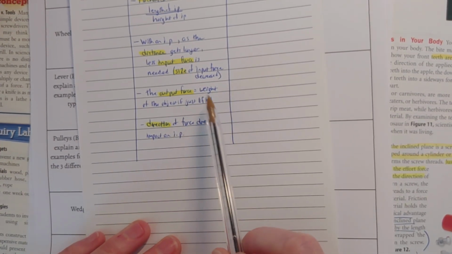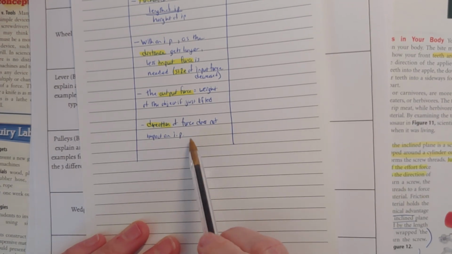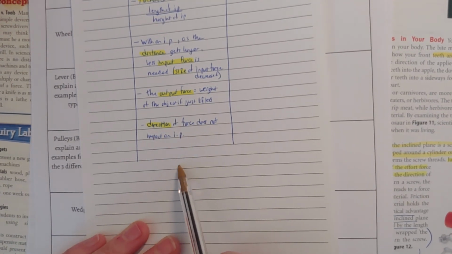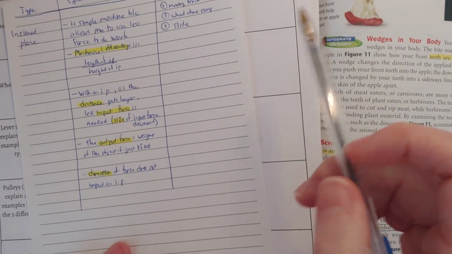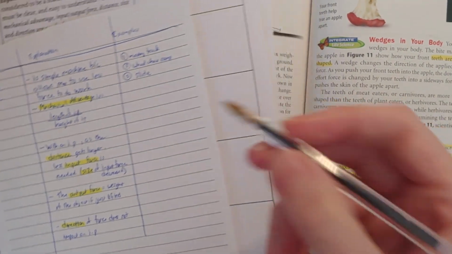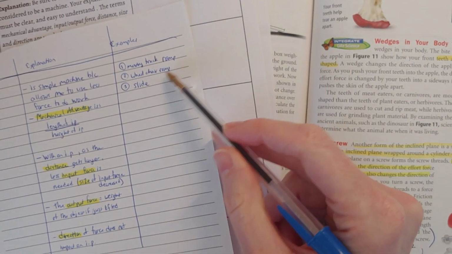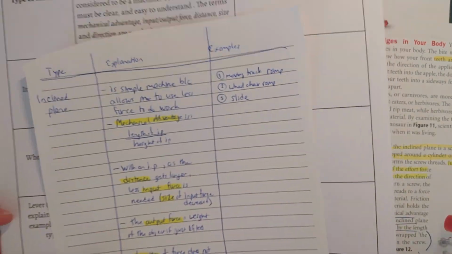And the direction of the force does not impact an inclined plane. You're going in the same direction, so that's not really an issue here. Sometimes it is. We'll talk some more about those. Examples: a moving truck, a wheelchair ramp. I guess I should put a moving truck ramp, it's not really the moving truck. A wheelchair ramp and a slide are all examples of an inclined plane.